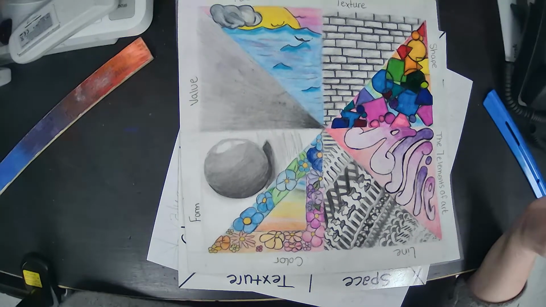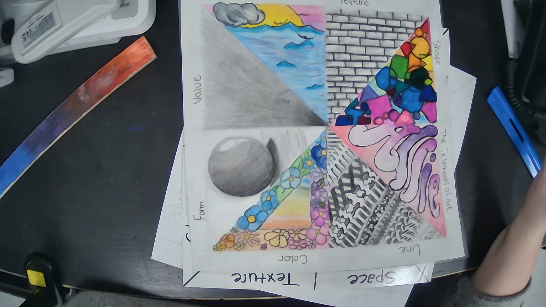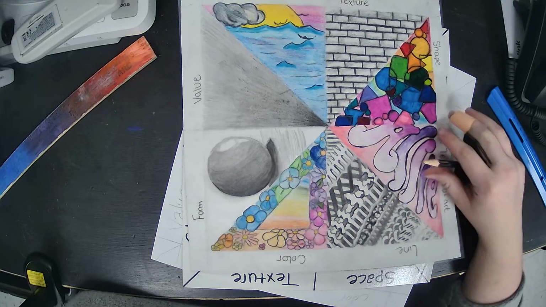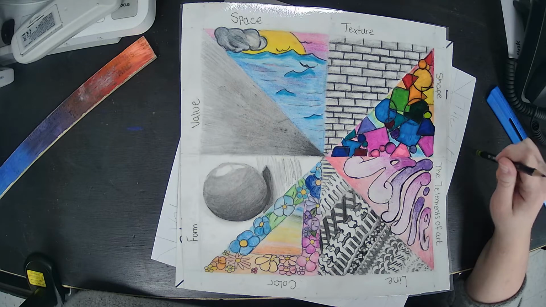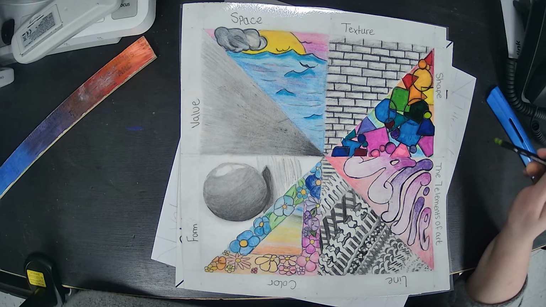I ask that you do not copy directly off of these images. Try to come up with your own ideas, or at least change the colors, change the format, make it your own. Do not be a copycat.